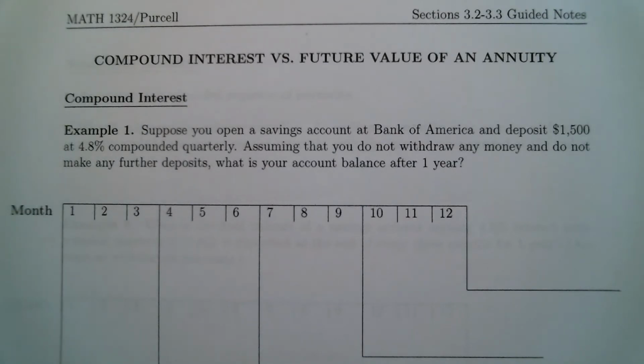and then how to work with that formula. So when I first taught 1324, and I taught compound interest and the future value of an annuity separately, I found that when test time came around, people were still getting confused between the two. So I thought it would be a much better idea to teach these two topics together so that you can, from the get-go, see the difference between them.